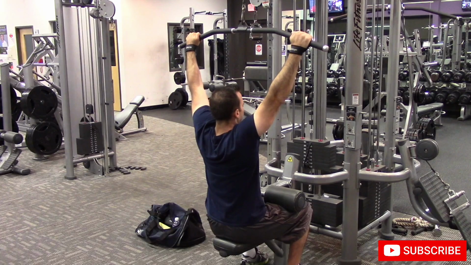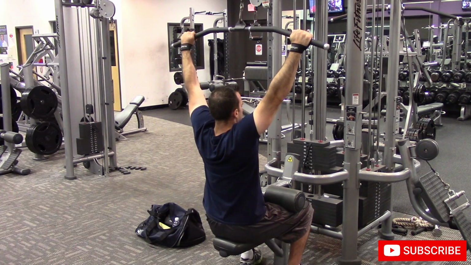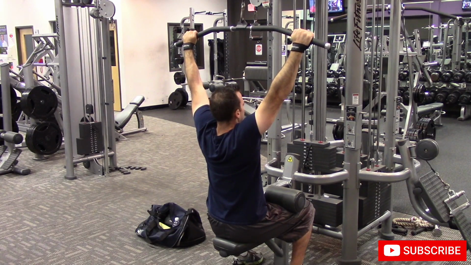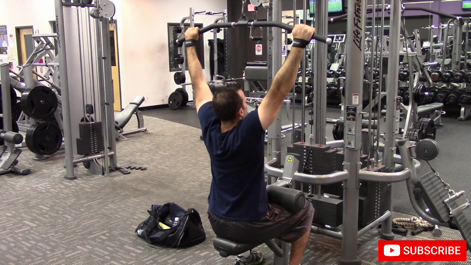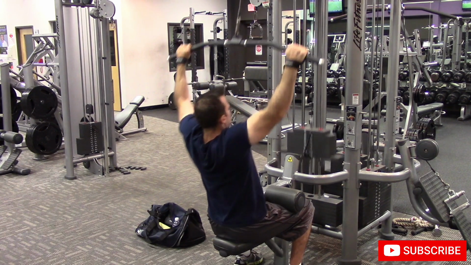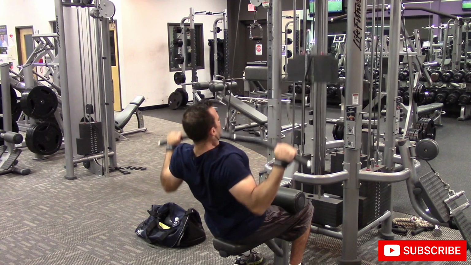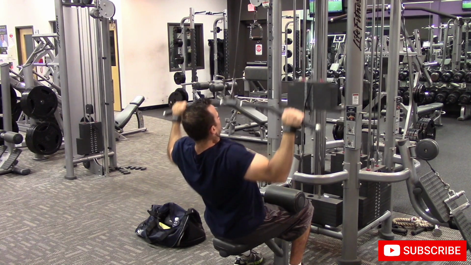The next exercise are lat pull downs with a regular grip, and this is similar to doing a pull up. So if you can't do a pull up, you'll be able to do these because you can adjust the weight. And the stronger you get at doing these, the closer you'll get to being able to do a pull up.